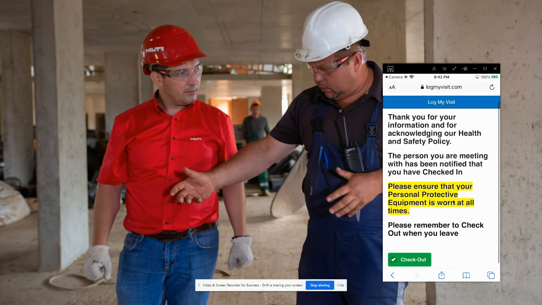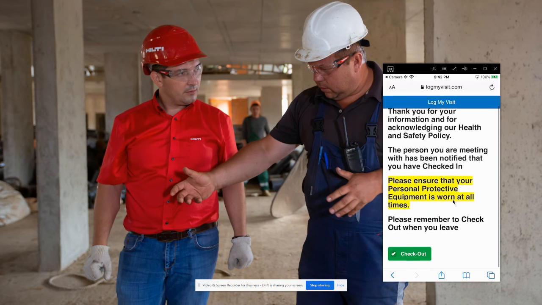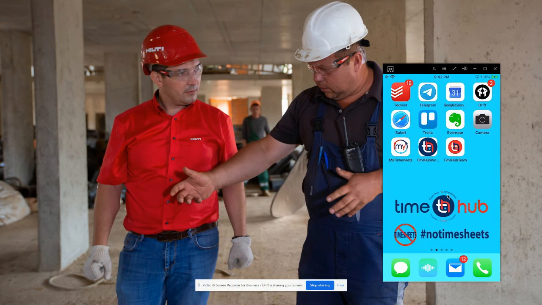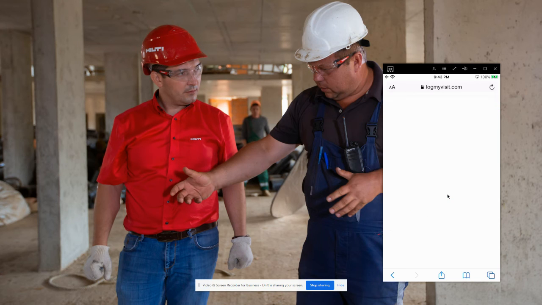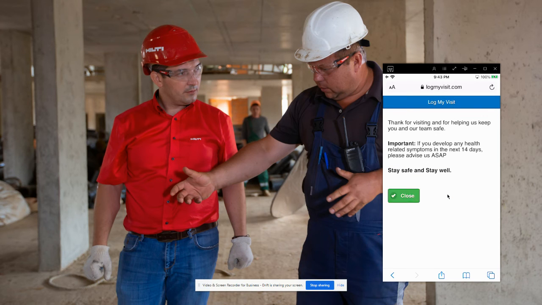Again, I give them another message. This time it's around acknowledging the health and safety, also reminding them to wear their PPE at all times. And then the visitor will go do the work that they're doing on site. While they're doing that, we are tracking not only the fact that they have visited, but also the fact that they are still on site. And then at some point later in the day, they'll come back in and they will check out. Again, we'll give them the final message. They close the app and they leave.